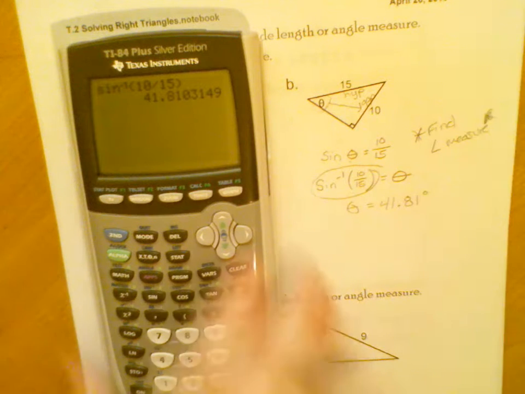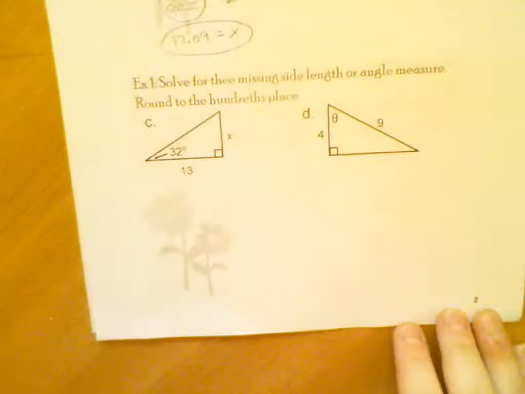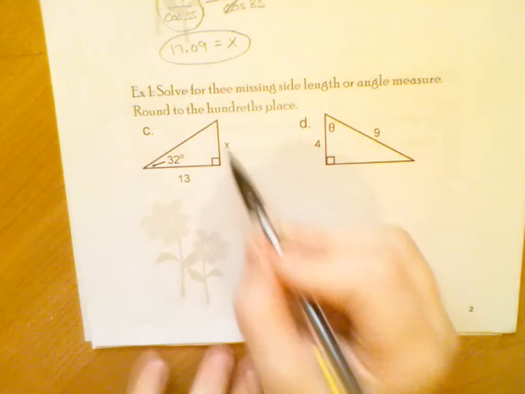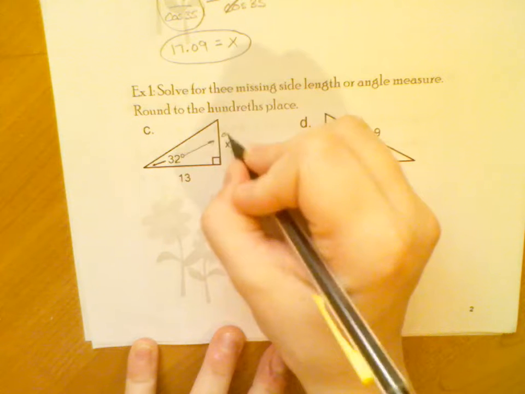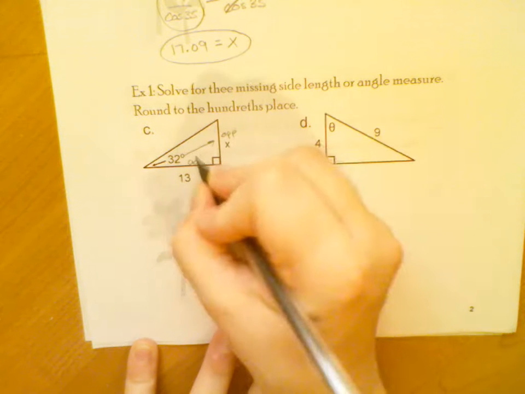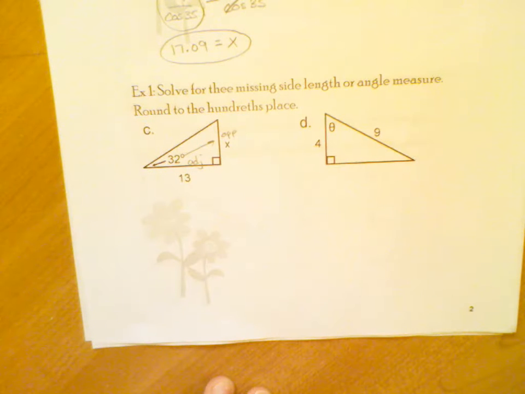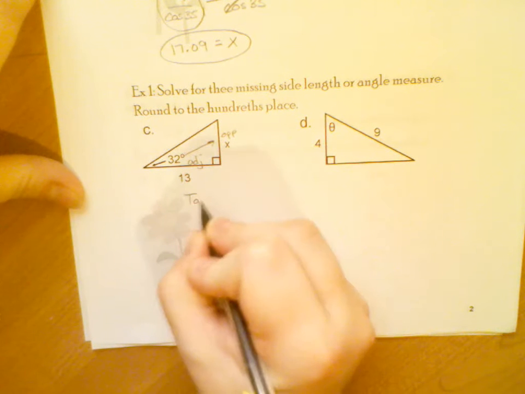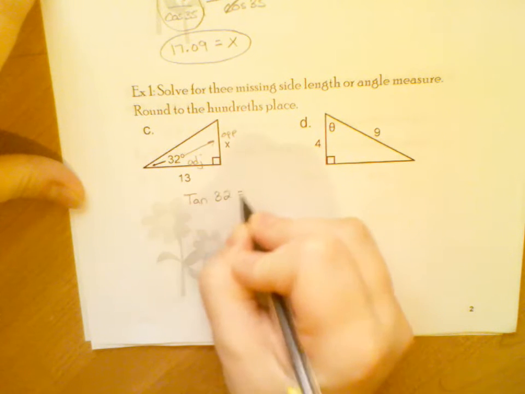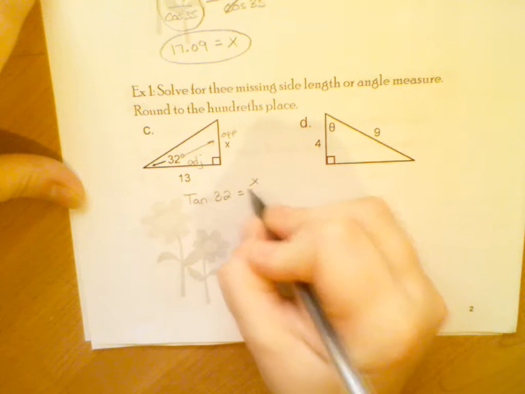Let's try a couple more. All right, so here I'm solving for x. I have an angle, so let's look at what we have. We have the side opposite our angle, and we have the side adjacent to our angle. The function that uses opposite and adjacent would be tangent. So I've got tangent of 32 equals the opposite side over the adjacent side, which is 13.